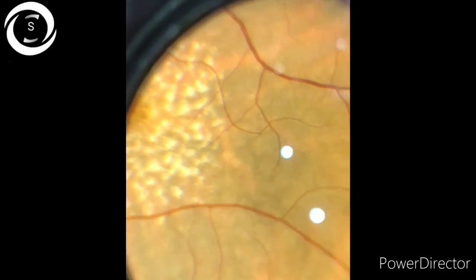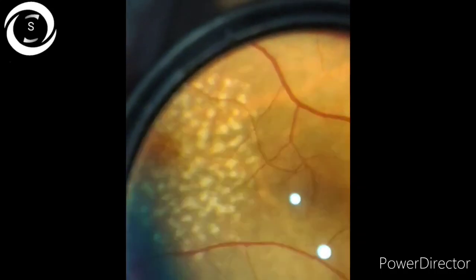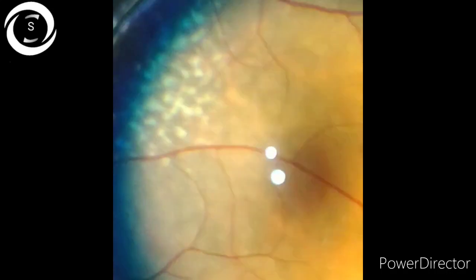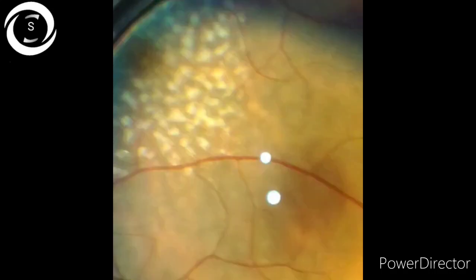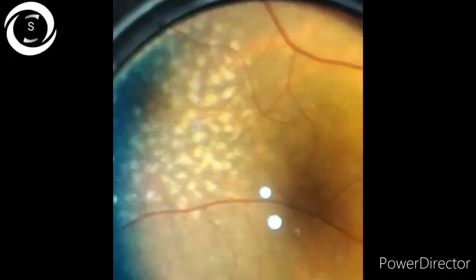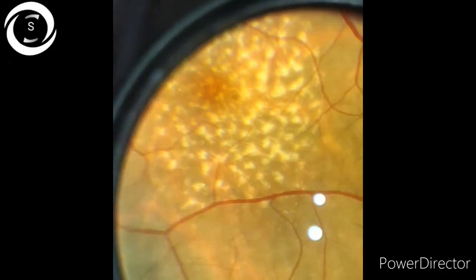But thankfully it is bilateral, and vision is also good, because if laser was performed the vision would be extremely decreased. So it means these yellowish round lesions are due to some systemic pathology, most likely some retinal dystrophy.